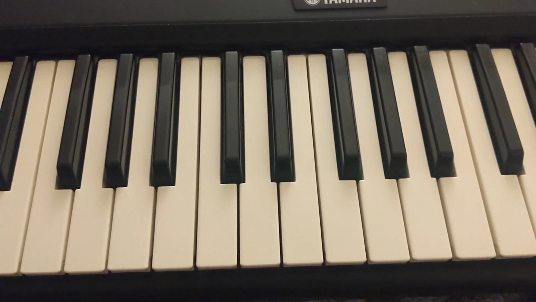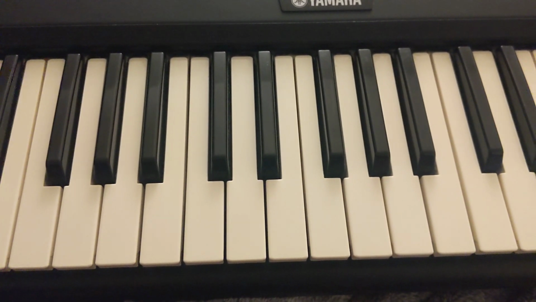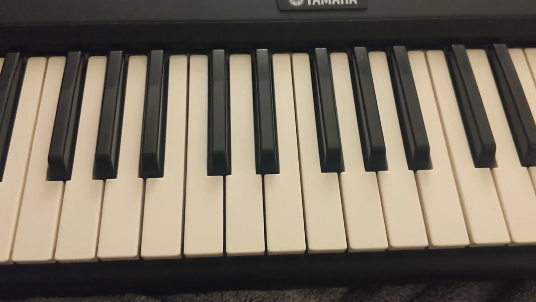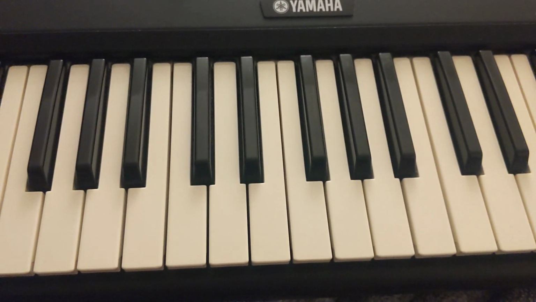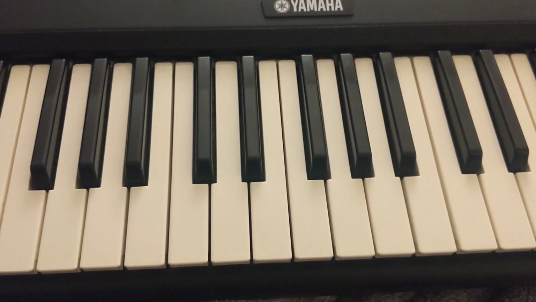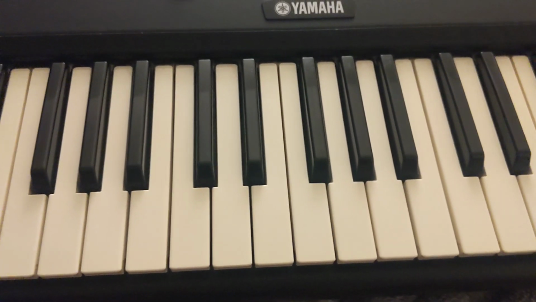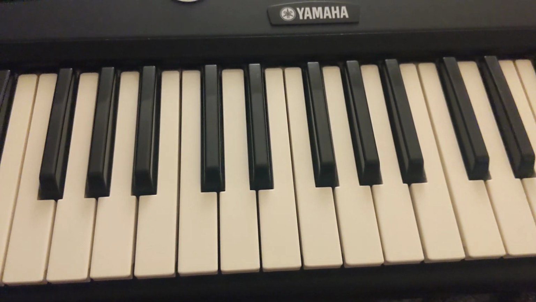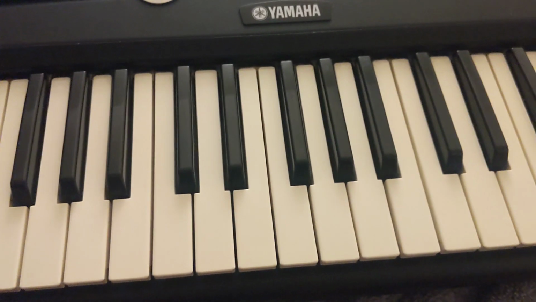But that's basically how the tones, or rather the pitch, kind of works in an equally spaced environment. There are different tunings of pianos and keyboards, different temperaments.